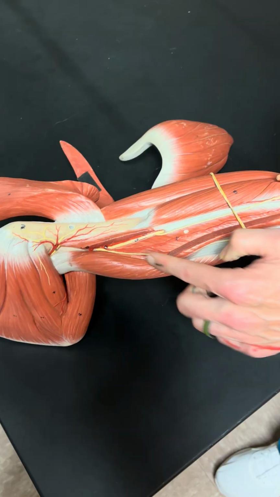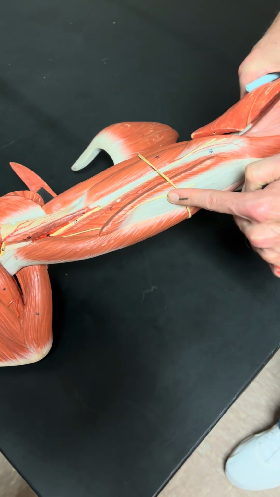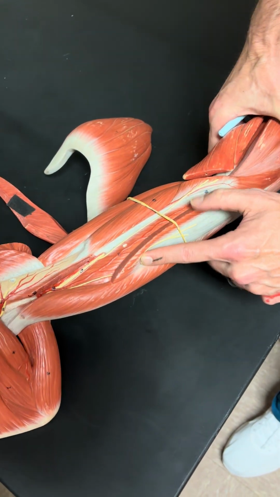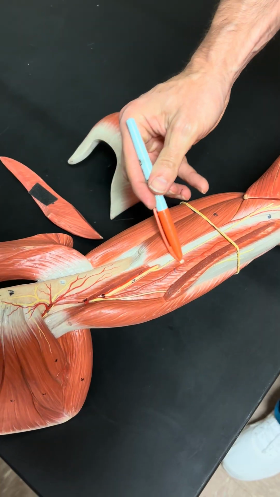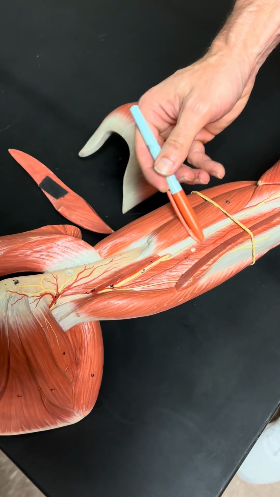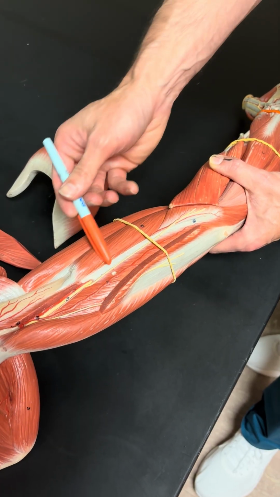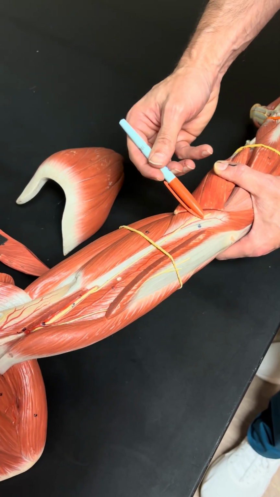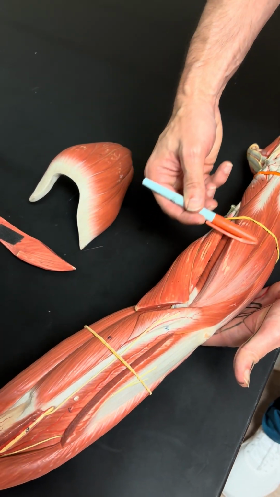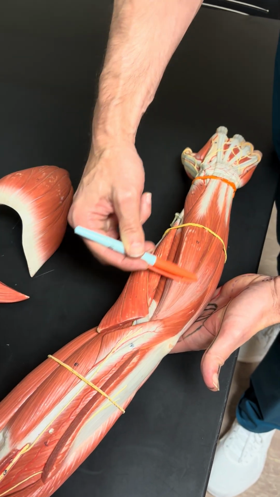The nerve that we see here emerges here. This is the posterior brachial cutaneous. The nerve that we see here coming from the triangular interval is going to continue going all the way down. We can call this the inferior lateral brachial cutaneous, or you could call it the posterior antebrachial cutaneous, as it keeps going all the way down to here.